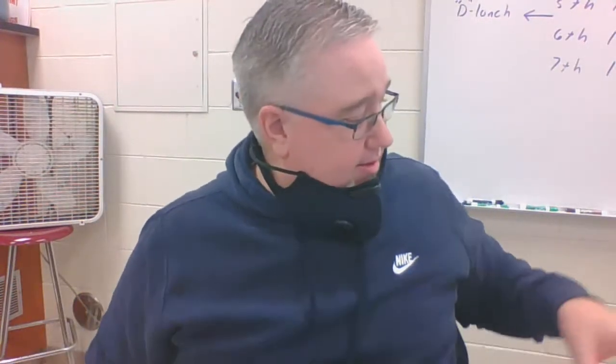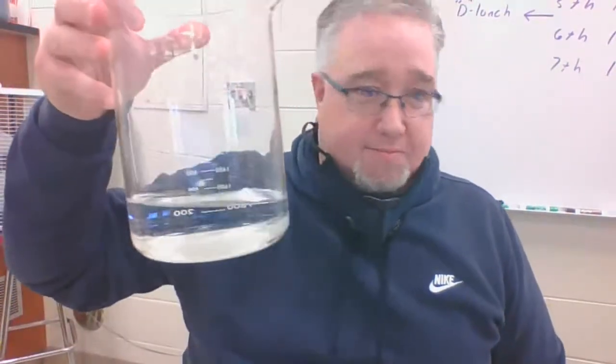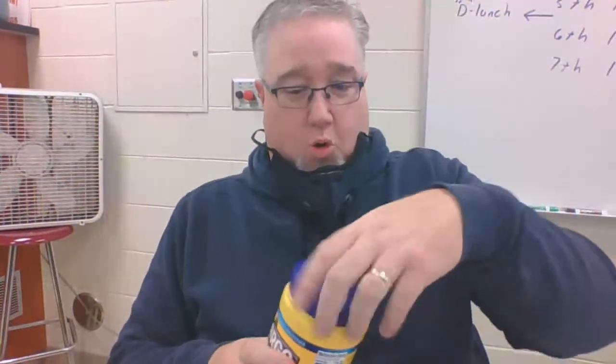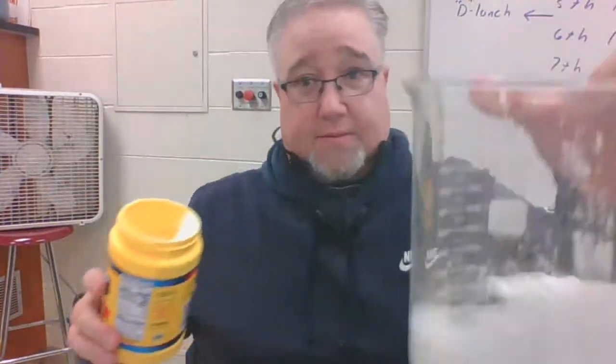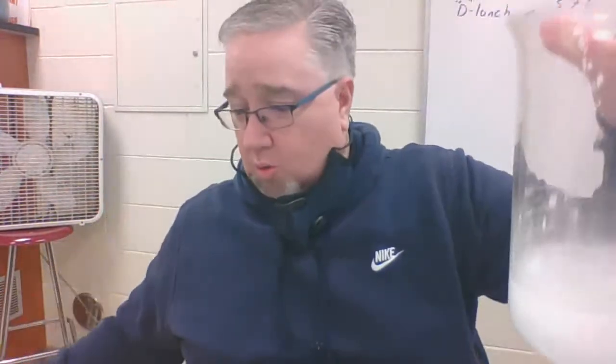Now, what's interesting about iodine is it acts as what we call a chemical indicator. It actually indicates the presence of a certain substance. And that substance is starch. So, for example, I'm just going to use this leftover water that I had. I'm going to put some cornstarch into this beaker. Oops. So here we have some cornstarch and water.